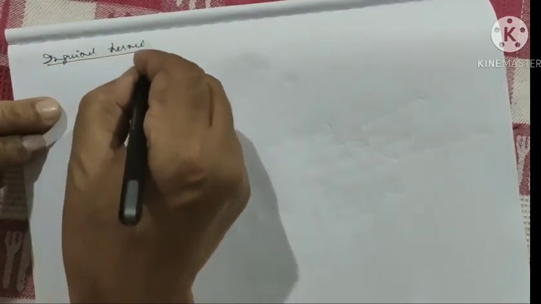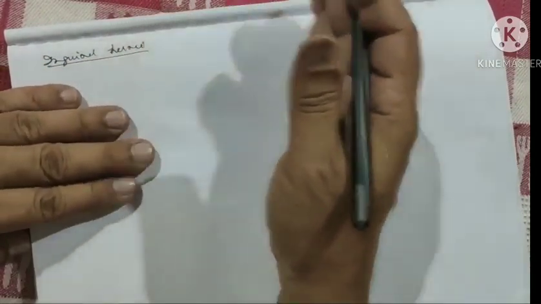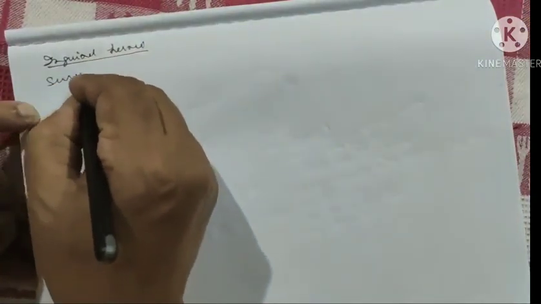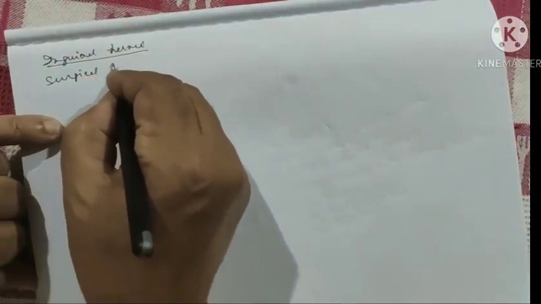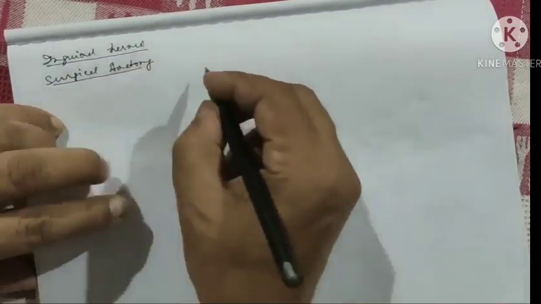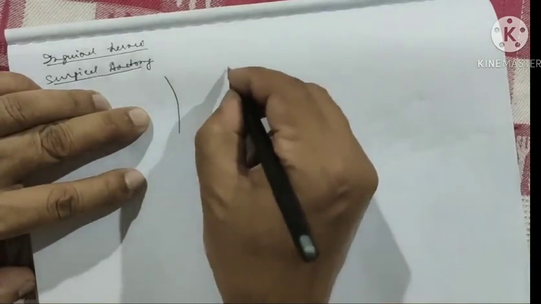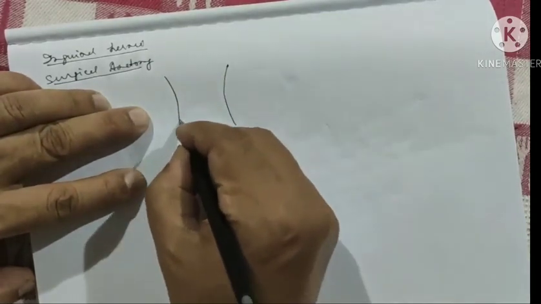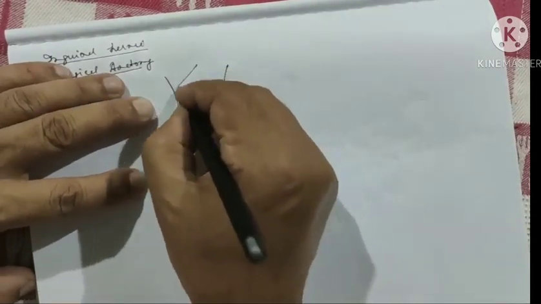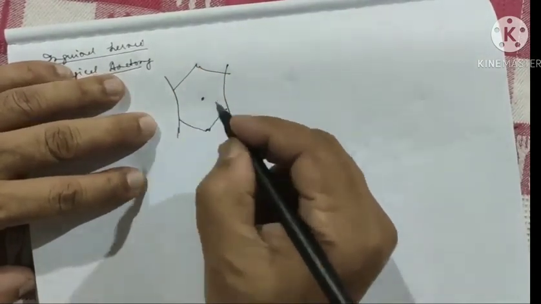First of all, you have to know certain things about the inguinal region. That is the surgical anatomy. So suppose this is the abdomen, this is the inguinal ligament, this is the pubic symphysis, umbilicus.